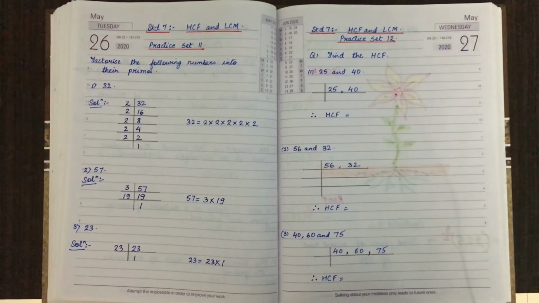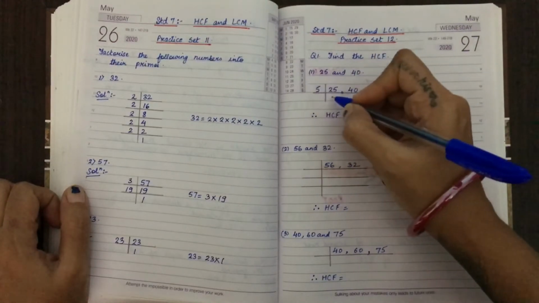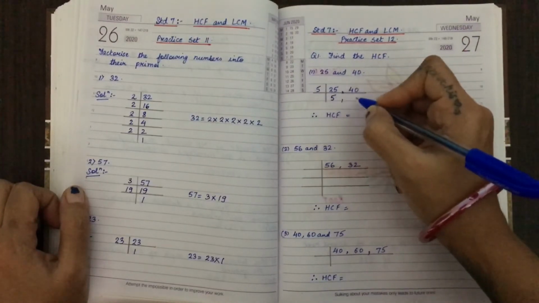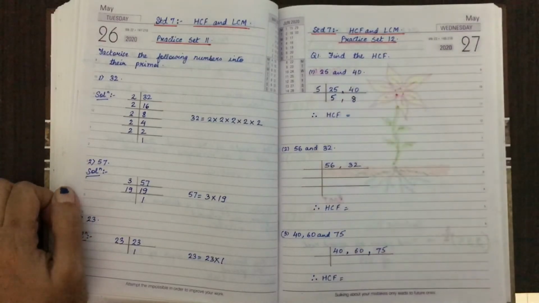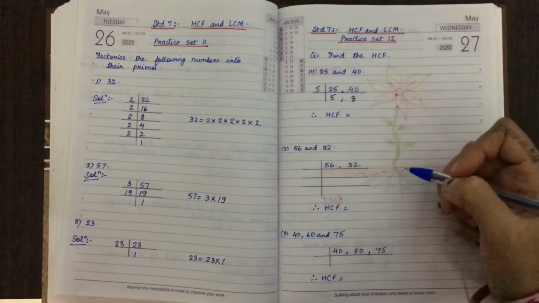Does 25 and 40 appear in the same table together? Yes, it appears in the table of 5. So 5 5s are 25 and 5 8s are 40. Now what about 5 and 8? Do they appear in the same table together? No, they do not appear. So this is the end. We don't continue any further.